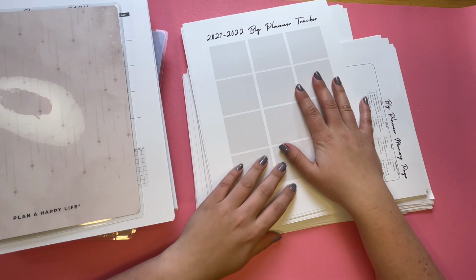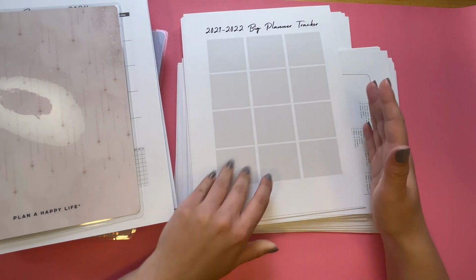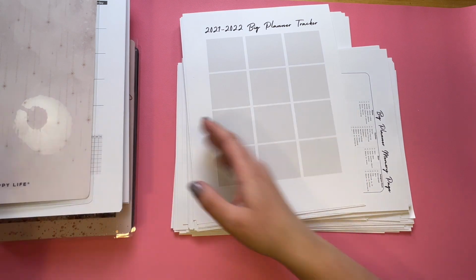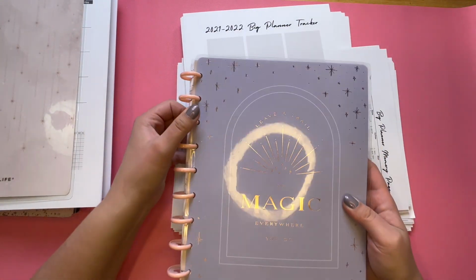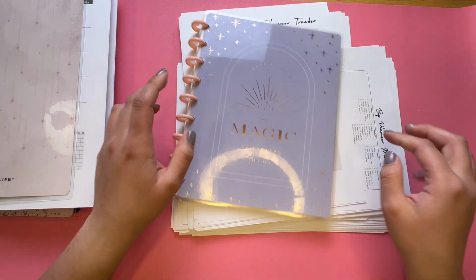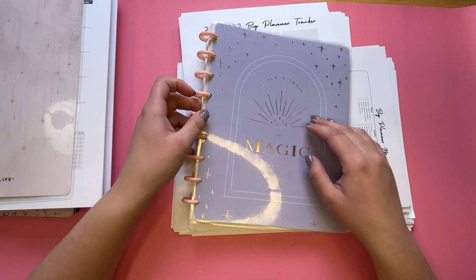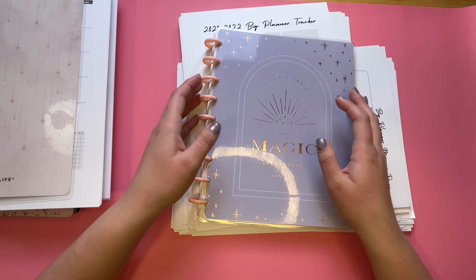Now, this whole thing is new, and I basically just printed an entire new planner, but these are all of my social media custom pages. And now that I'm looking at it, I don't know if they're all going to fit onto these little mini discs. So all of that trouble that I went through of picking out which mini discs I wanted, I think I'm going to end up having to put them on bigger discs anyways.